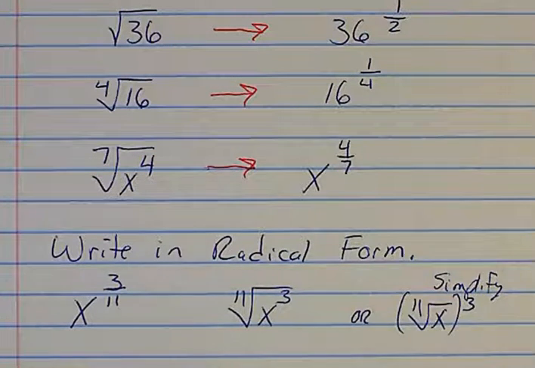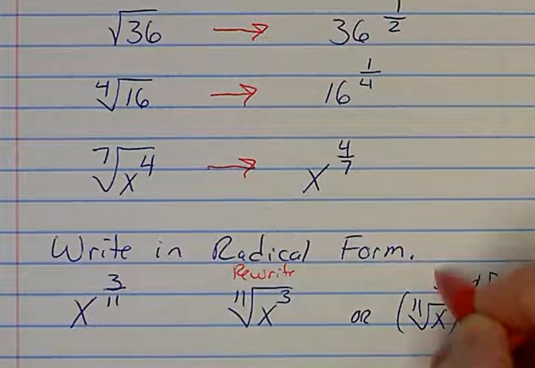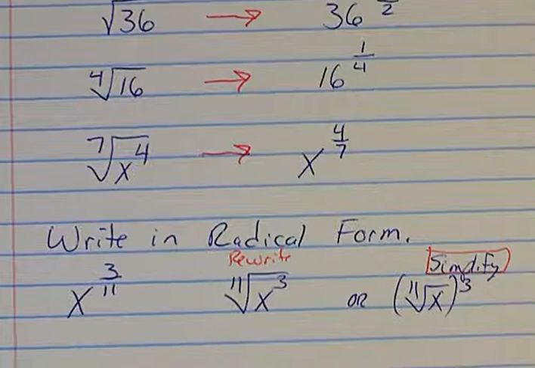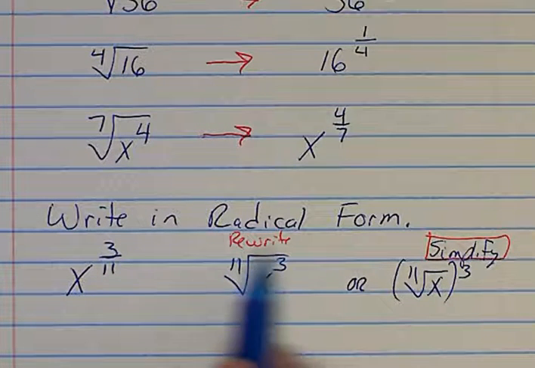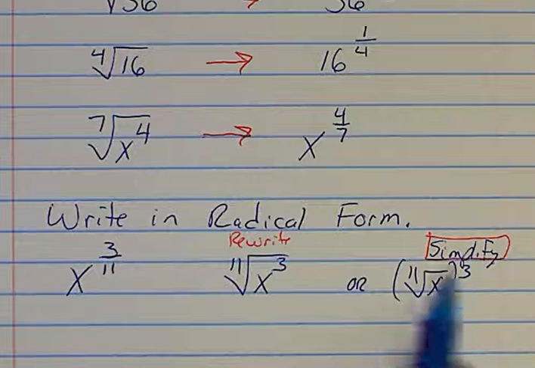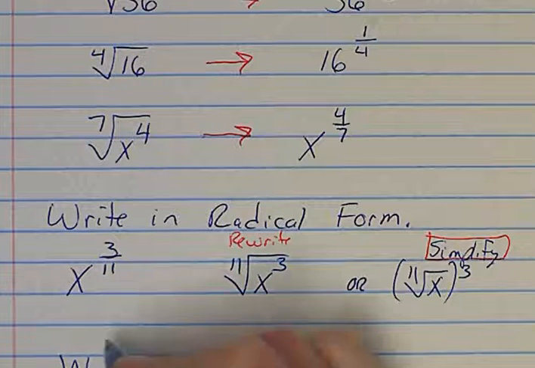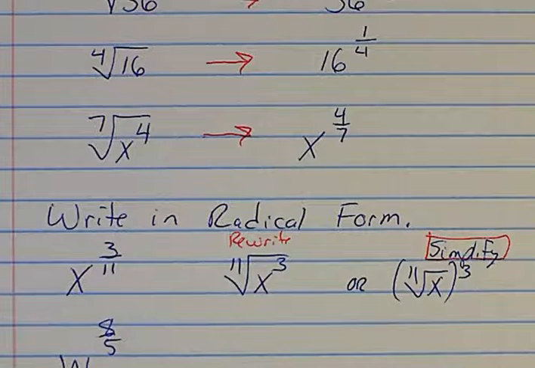So if they ask you just to rewrite it, this would be a good answer. In a minute, when they ask you to simplify it, you actually want to take that third power and put it on the outside, and we'll show you why that is when we do a couple of them here in a little bit when we actually start simplifying. So for now, we're going to go ahead and do both. This will be the best answer to rewrite it. This would be a better answer if we were going to simplify it.